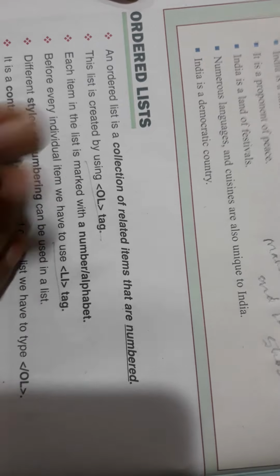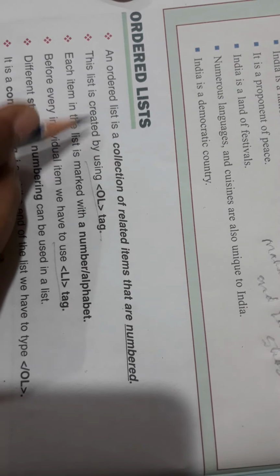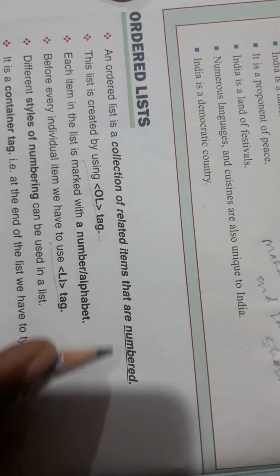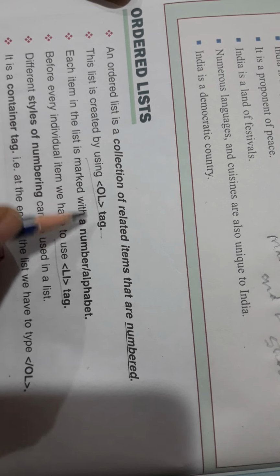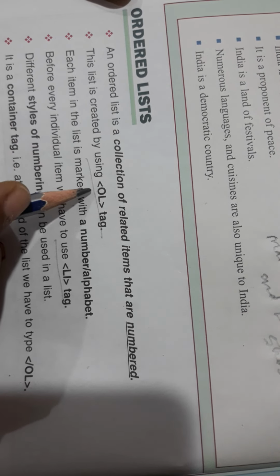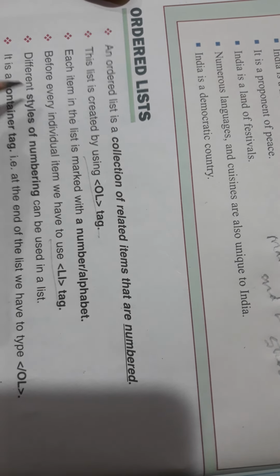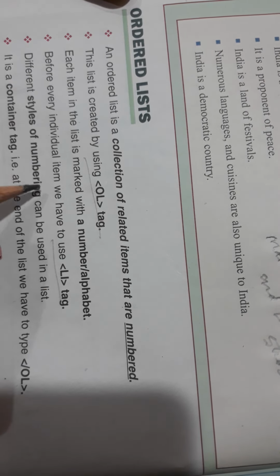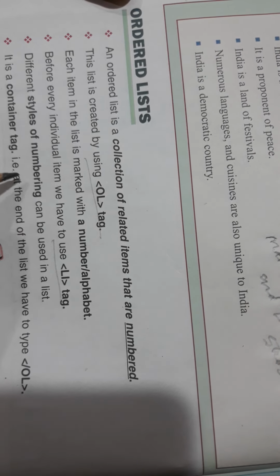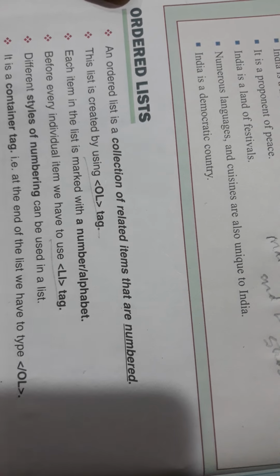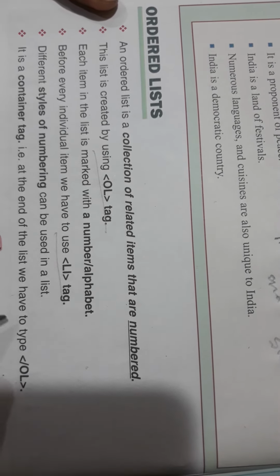Now the next thing: ordered list. An ordered list is a collection of related items that are numbered. This list is created by using the OL tag. Here O means ordered. Each item in the list is marked with a number or alphabet. Before every individual item we have to use the LI tag. Different styles of numbering can be used in a list. It is a container tag. At the end of the list we have to type the closing OL tag.